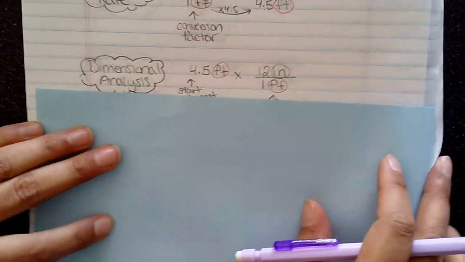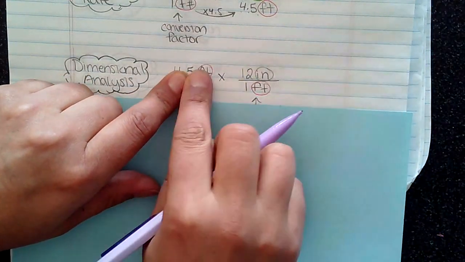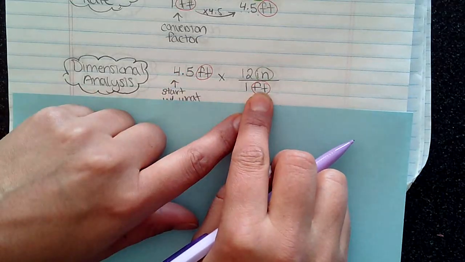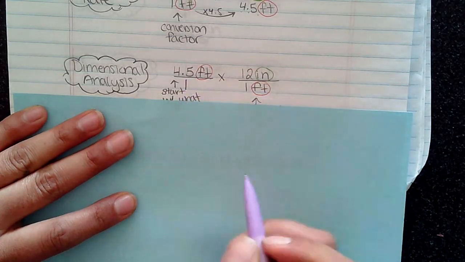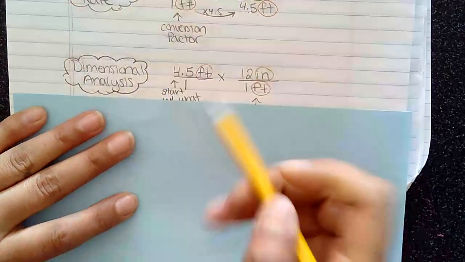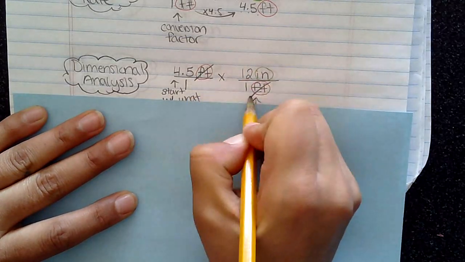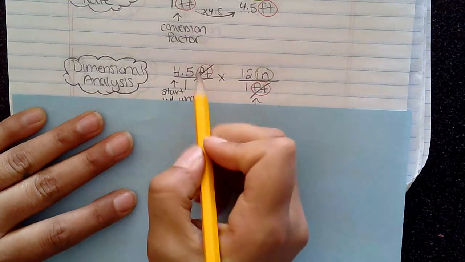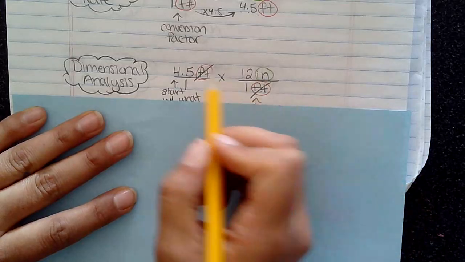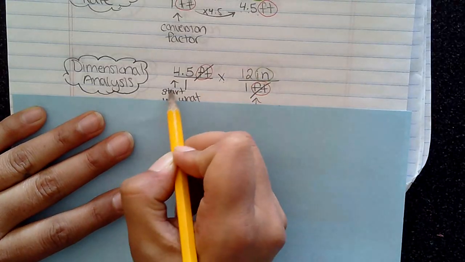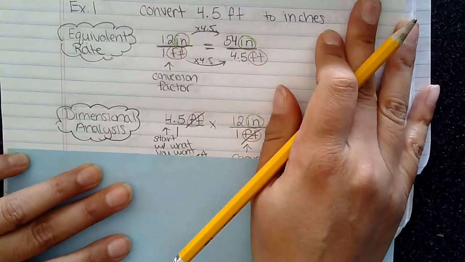The only thing that I have to make sure I do is make sure that the feet here is diagonal from the feet over here. Because we want to cancel them out, just like we cancel out numbers, right? We can cancel them out. So we have feet, that cancels out, just like we would cancel out a number. And now I have 4.5, which is over 1 essentially, times 12 over 1. So what is 4.5 times 12? Well, we did that up here when we did the equivalent rate.